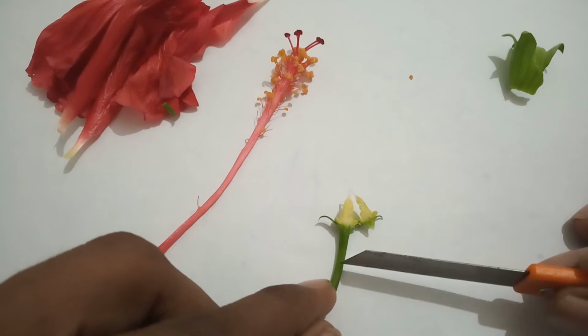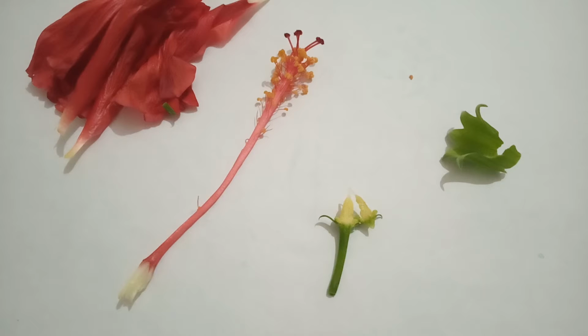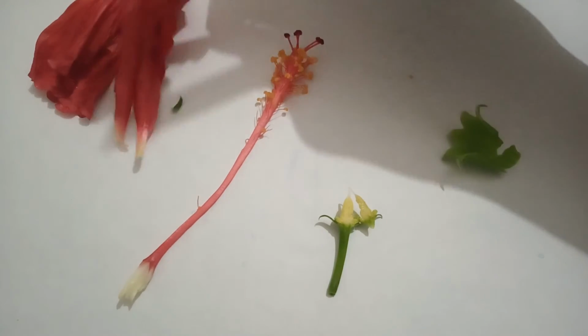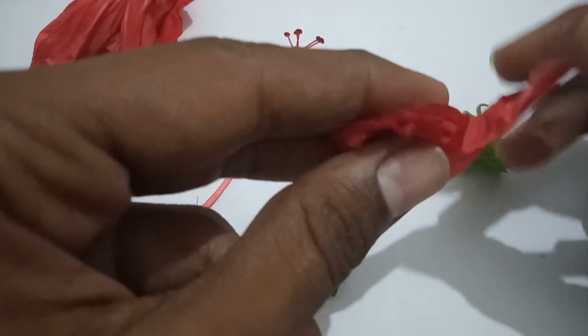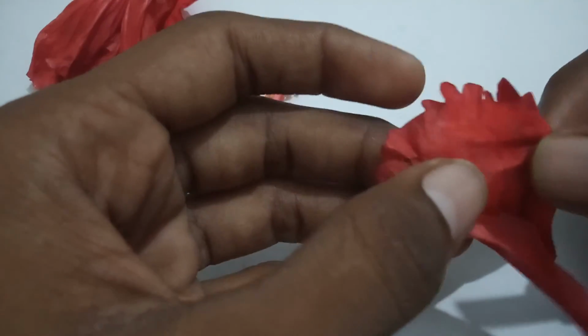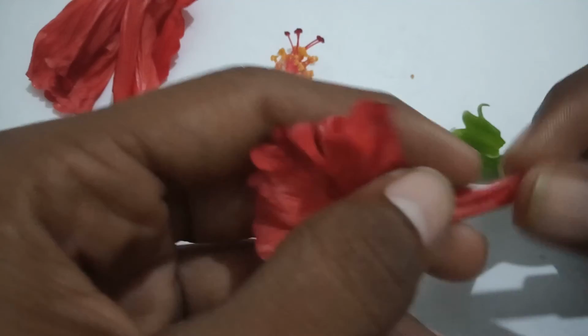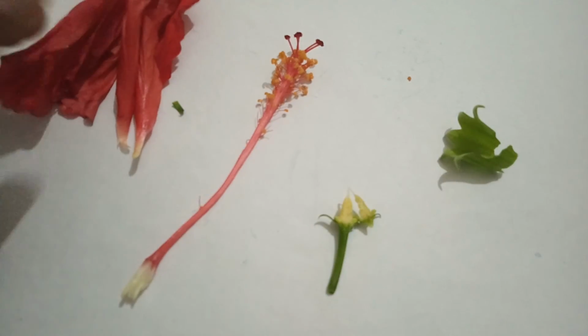This is called the thalamus. This is the sepal. The sepal protects the flower when the flower is in the bud form. Petals are very useful because the petals, or the color of the petals, attract different insects, which help the flower in pollination.